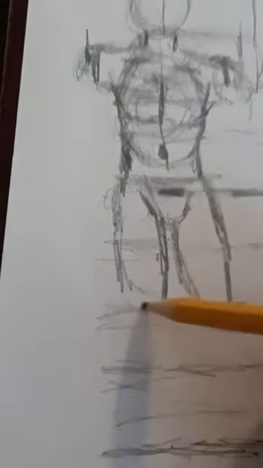Keep in mind that all of your shapes are going to be circles. Your knee here, your leg here, and then your foot here. Now I'm going to be a little lazy about this and I'm just going to draw some shoes.